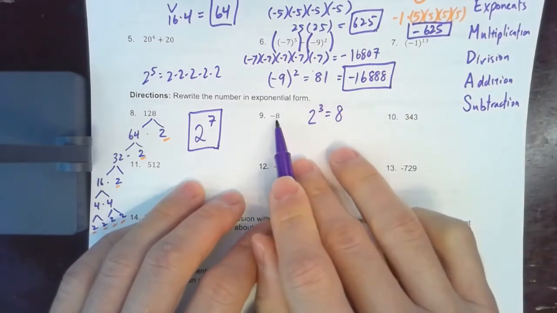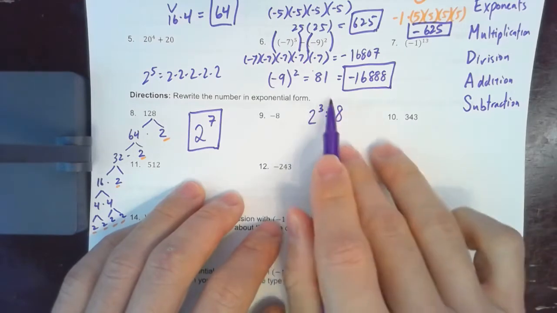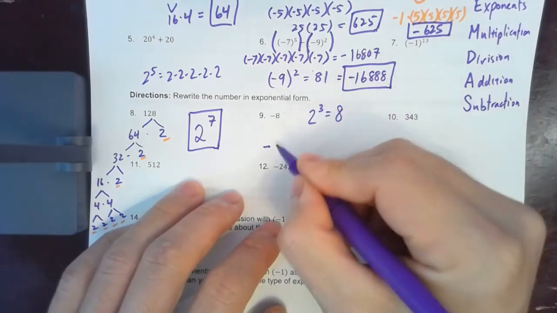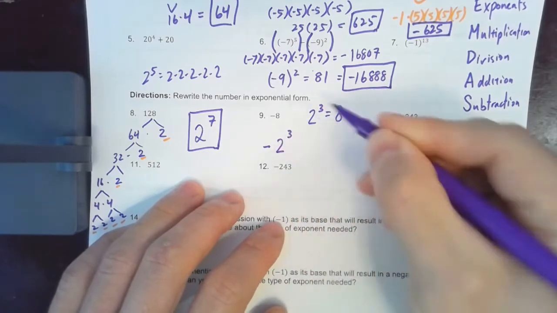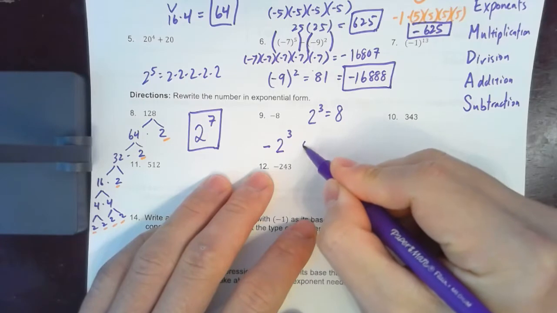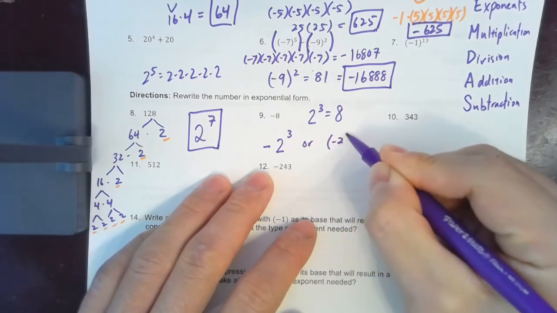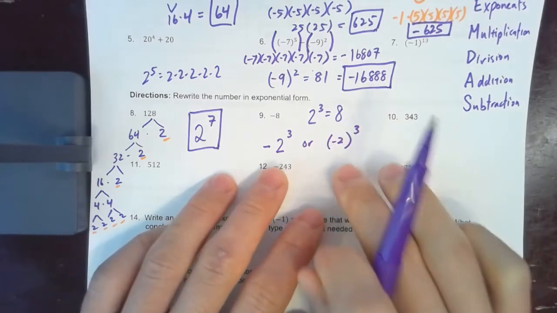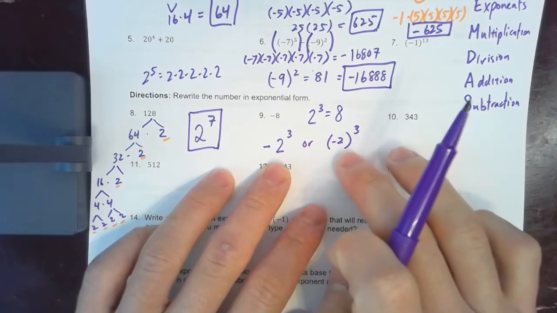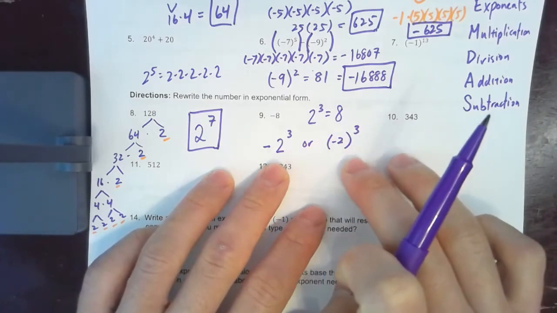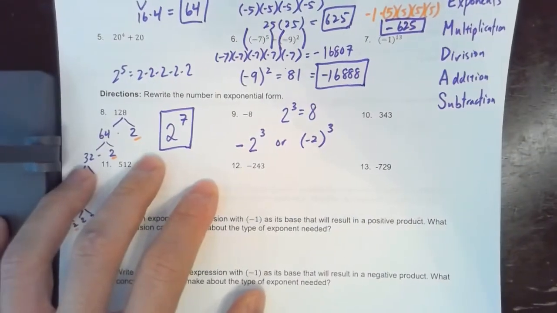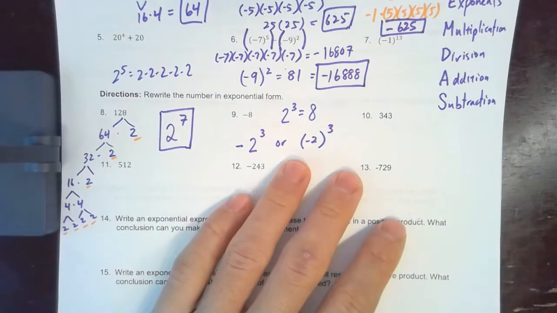However, this is negative 8. So this can't just be 2 to the 3rd. And really, you attach the negative and you can make it negative 2 to the 3rd. And that will give you negative 8. And actually, this will also give you negative 8. So it could be either negative 2 to the 3rd or negative 2 to the 3rd power. They will all, because this is an odd exponent, you will get that negative still.